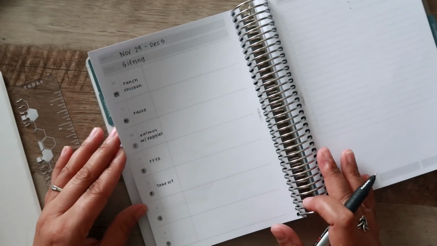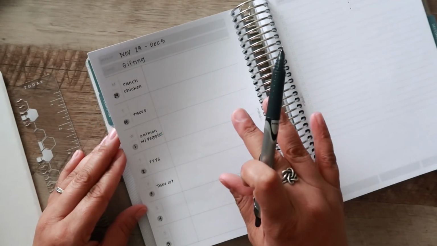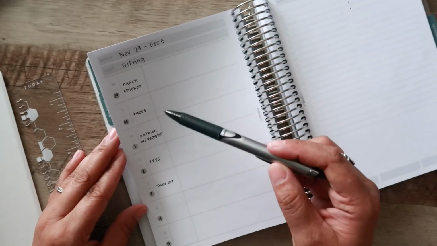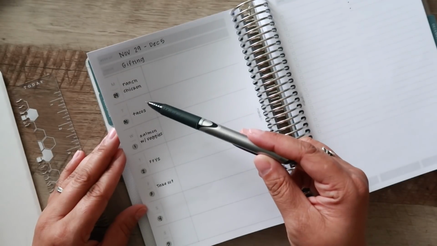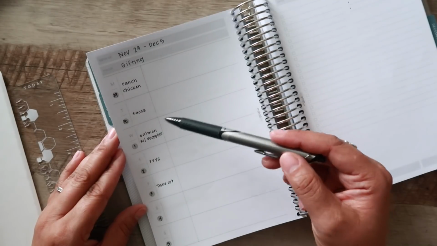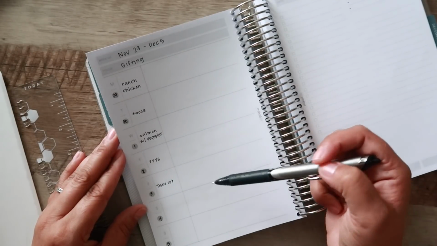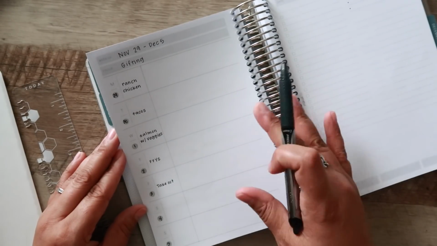Now, again, one of the things that I love about this planner not being so structured is that you could even break this part of it down even more and do your meals and the weather, things like that, if you have enough space or if you can write small enough. Again, this planner is an A5 size.